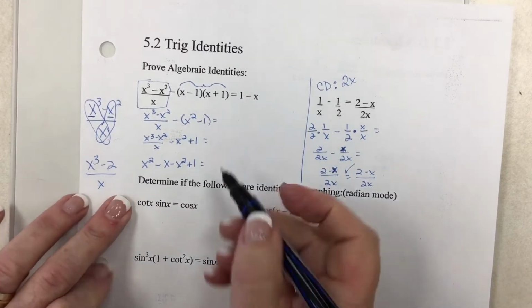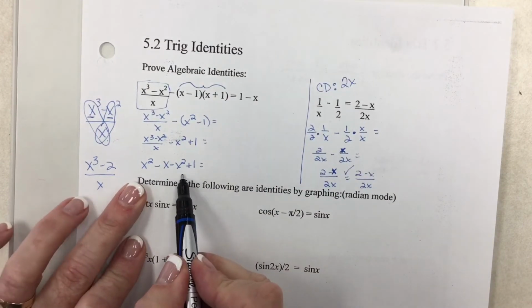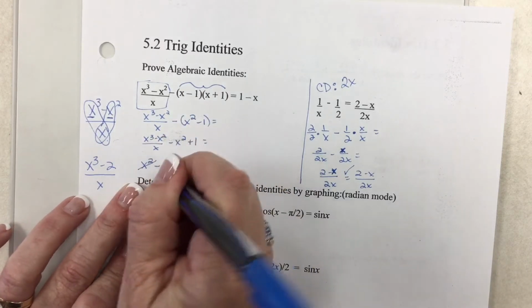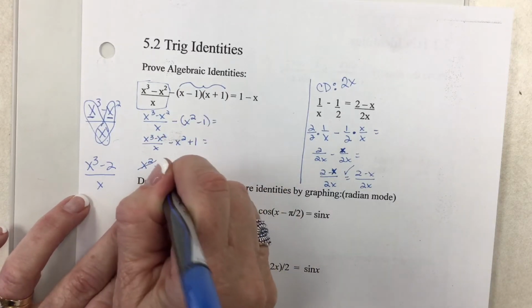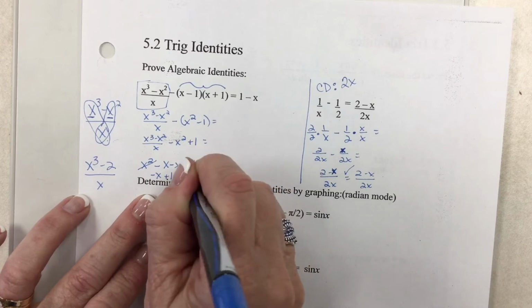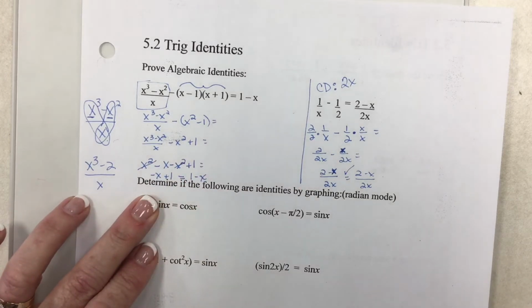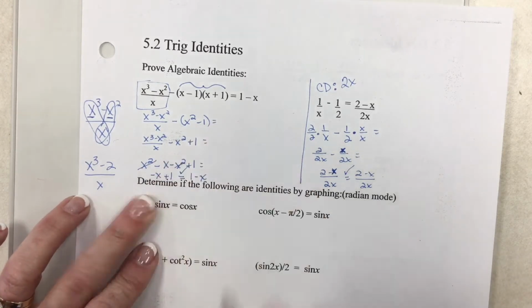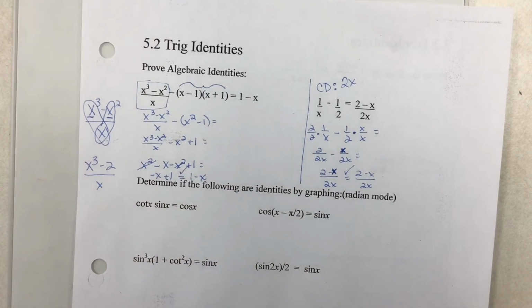Okay, good question. So what happens to my x squares? So I get the opposite of x plus 1. Does that equal 1 minus x? It does. Check.